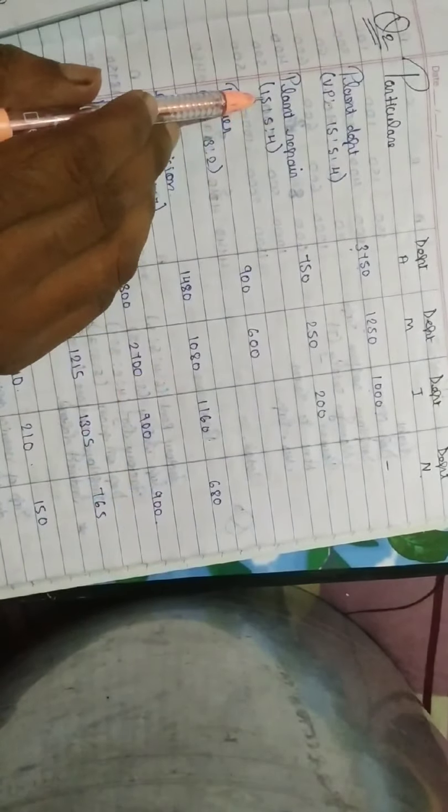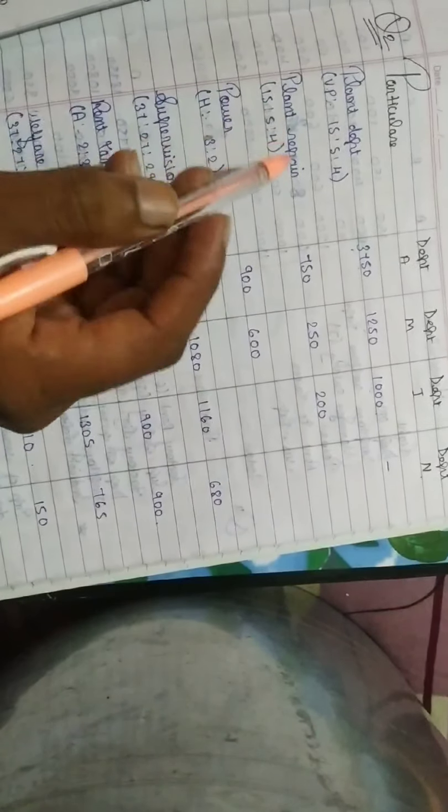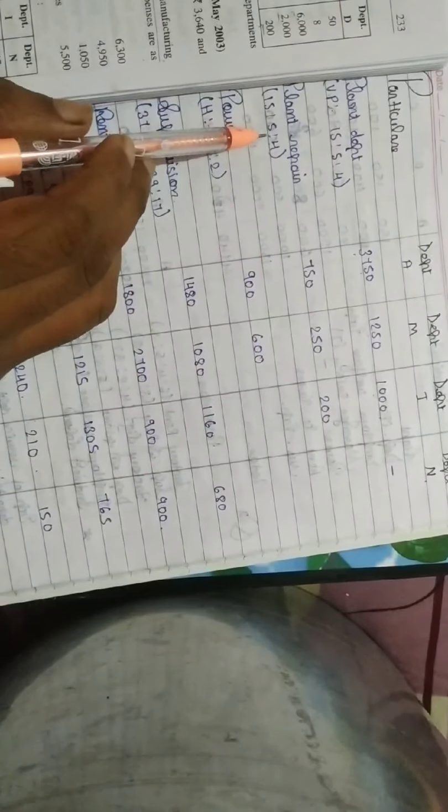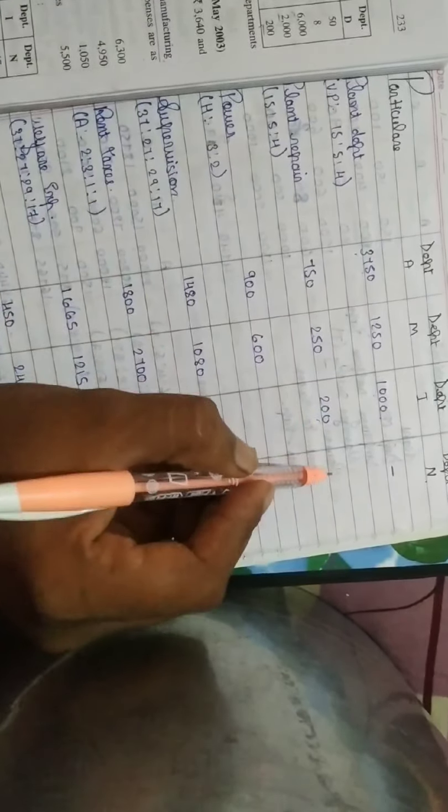Clear? Next one is plant repairs, 1200. Again the same value of plant. Ratio is 15:5:4. The amount 1200 would be divided in this ratio: 750, 250 and 200. Again, in the department N, plant or machinery is not there, so we cannot distribute the expense of plant repairs to the department N.